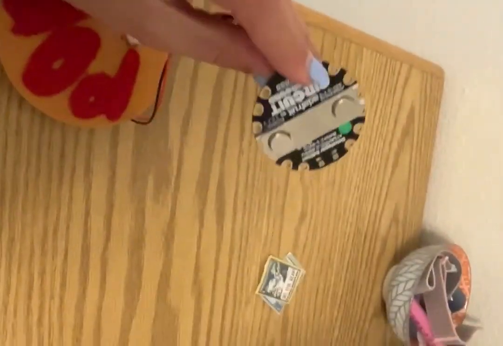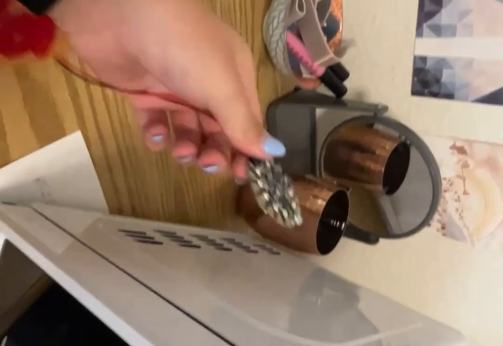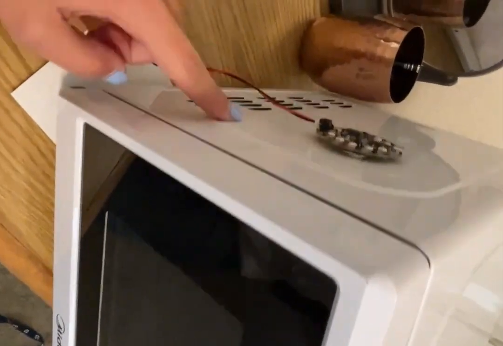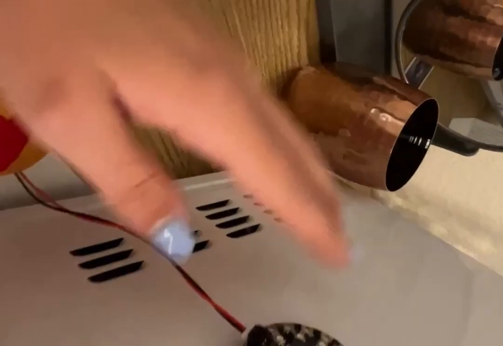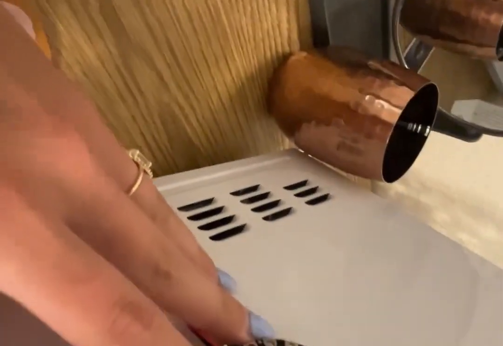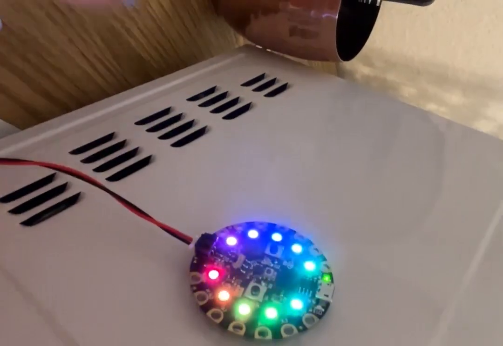And so for this project, I wanted to create an easier way to pop popcorn. So what I did is I have the Arduino here, and on the back of it, I have a little magnet so you can stick it to the side of your microwave, which I have right here. And then the goal is that when you start your microwave, you can go in and you can hit this button and the timer will start.